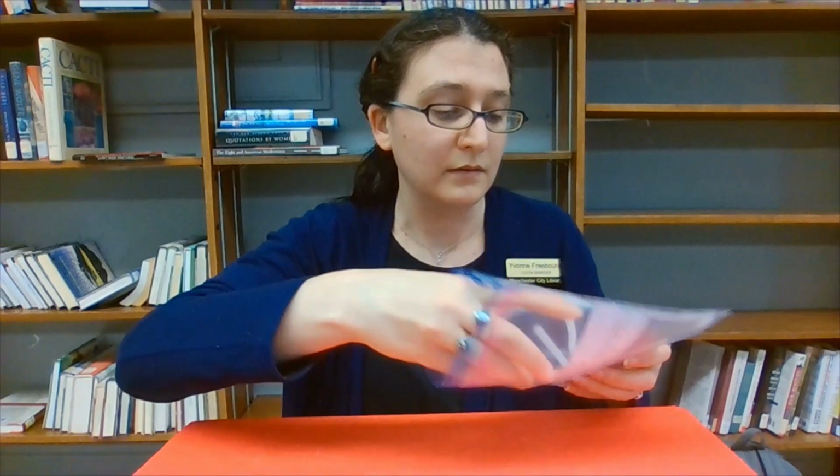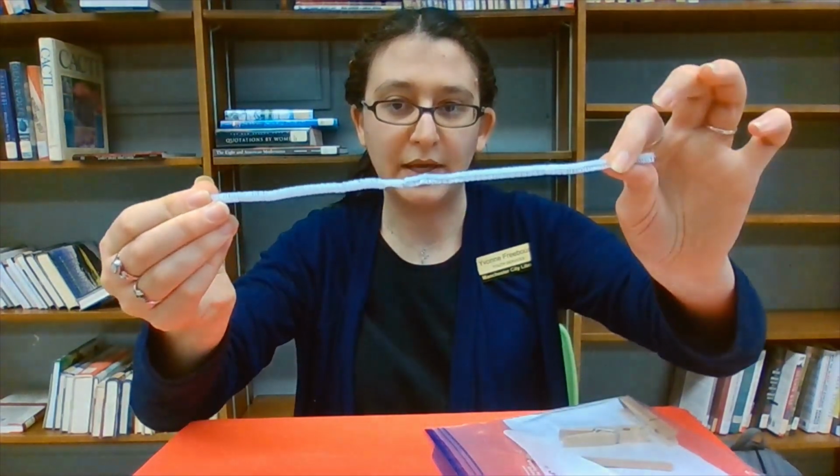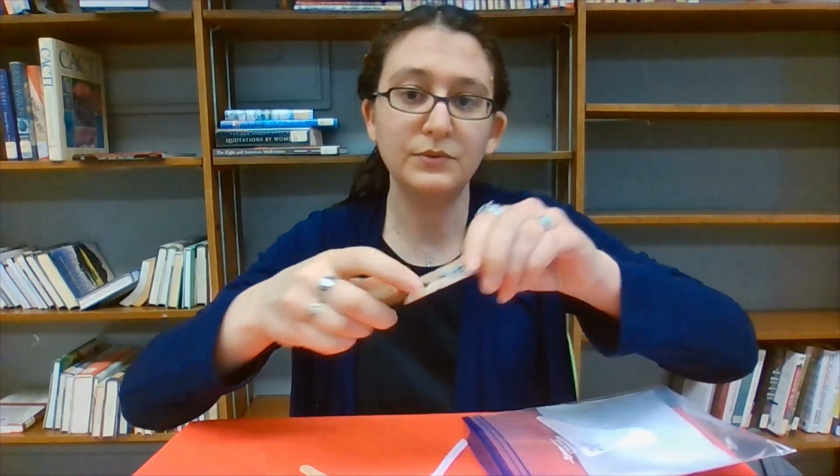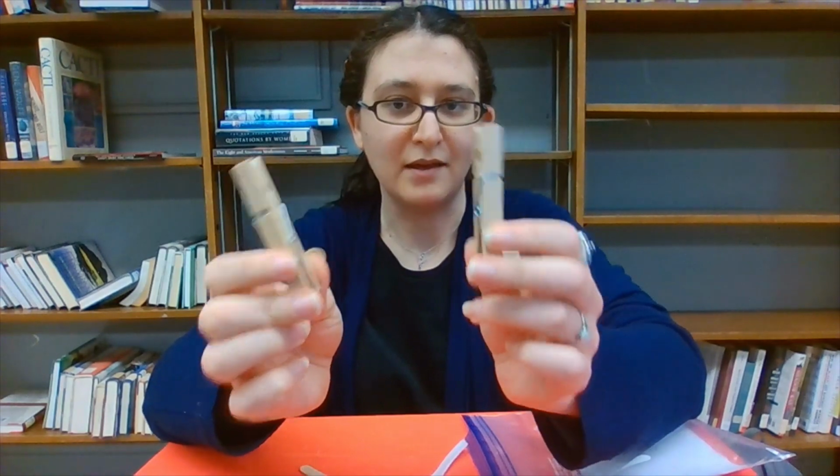So what we have is we have a dowel. In this case, this is actually a chopstick. We've got a pipe cleaner. We have a popsicle stick and two clothespins that are the same size.